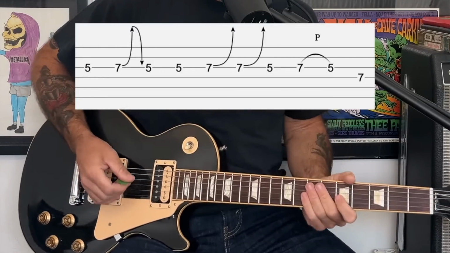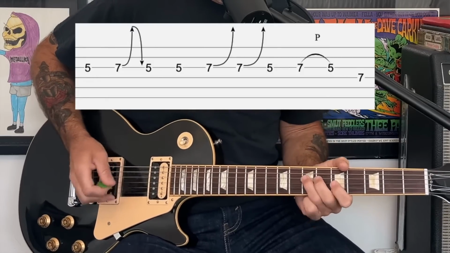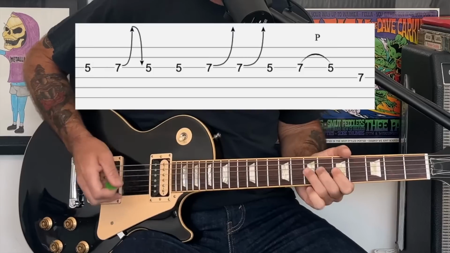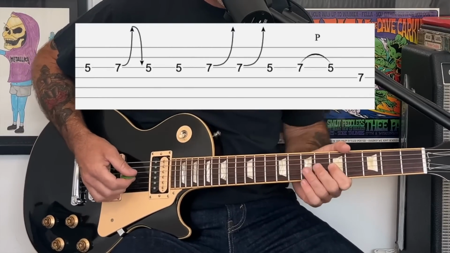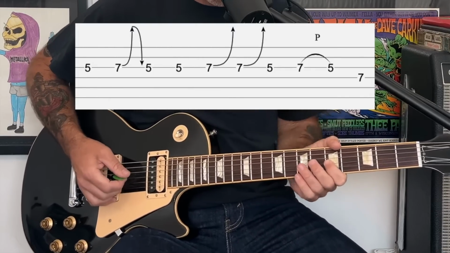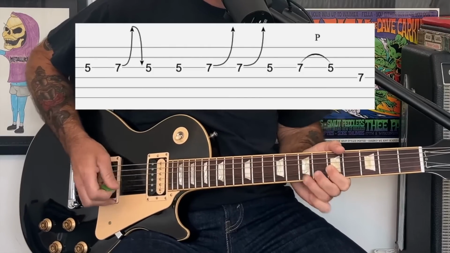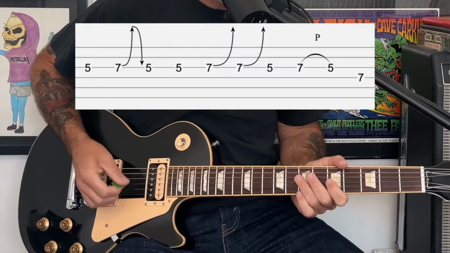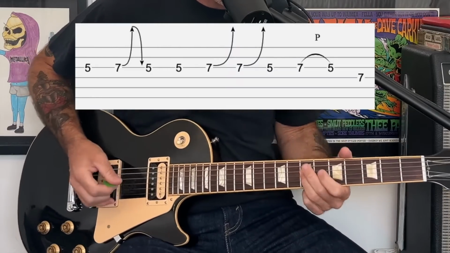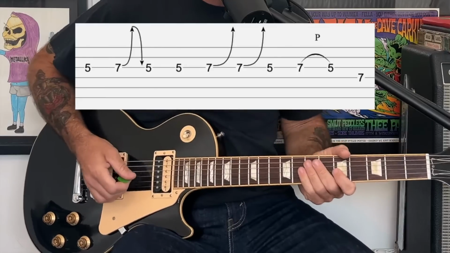And then we're going to end with this short descending pattern that goes. So we're going to play at the 5th fret of the G, and then we're going to play at the 7th fret of the G and pull off back to the 5th. And I like to use alternate picking because it's kind of quick. And then we're going to end at the 7th fret of the D. So slowly that part through sounds like.